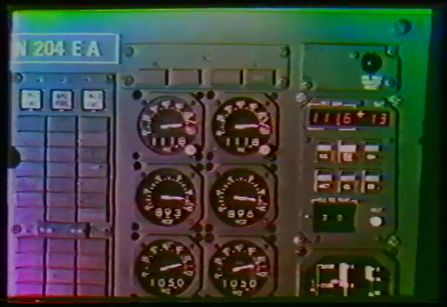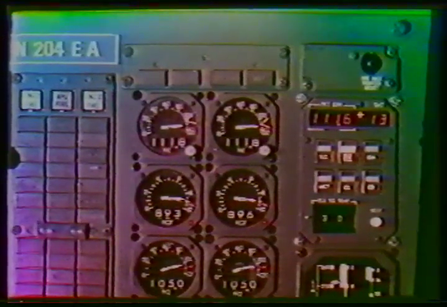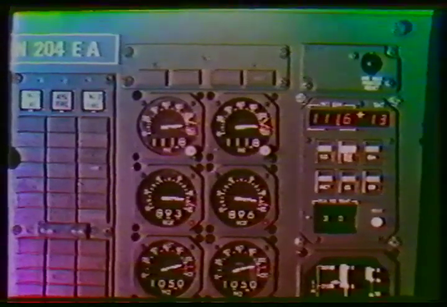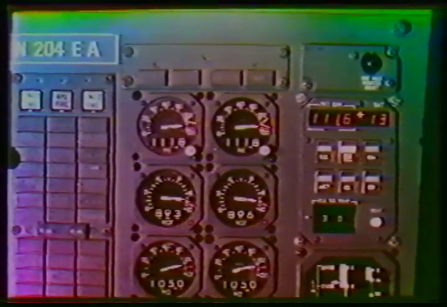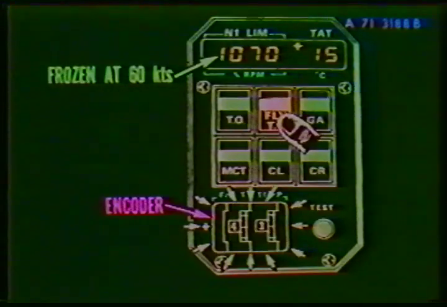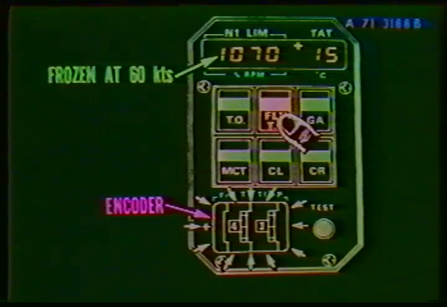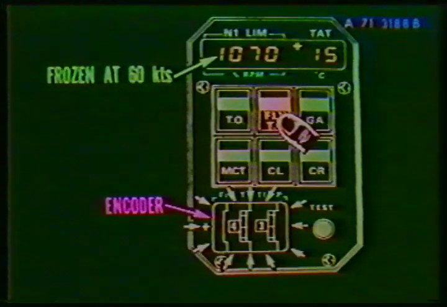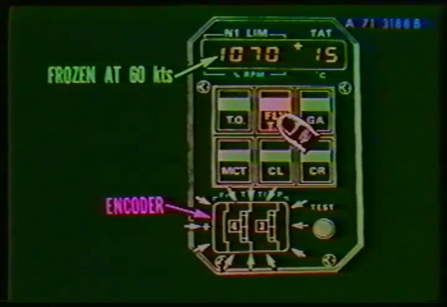Flex TO, or flexible takeoff mode, may be used when maximum thrust is not required according to aircraft weight and takeoff conditions. The N1 limit depends upon a fictitious temperature that is manually set into a flexible takeoff encoder located on the lower part of the panel. This mode is also frozen at 60 knots during takeoff. The use of takeoff and flexible takeoff modes will be explained in the performance periods of this course.